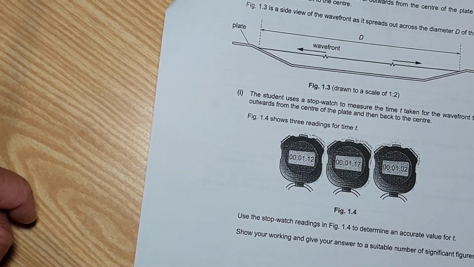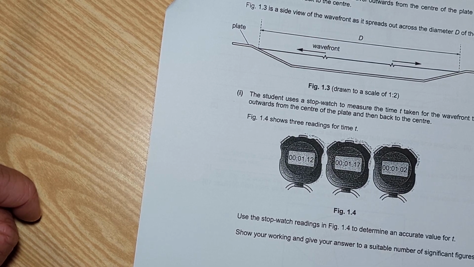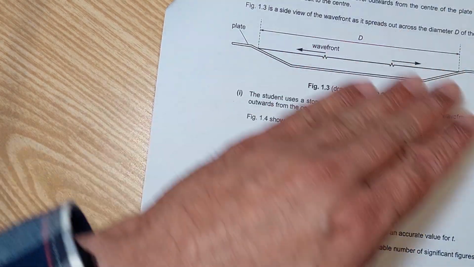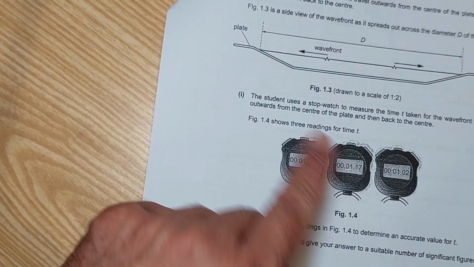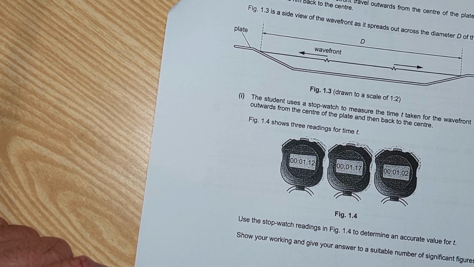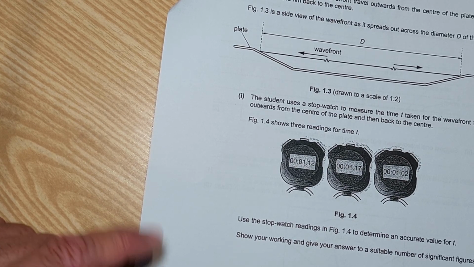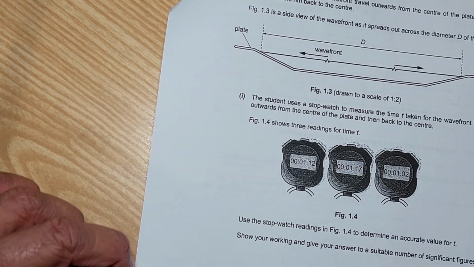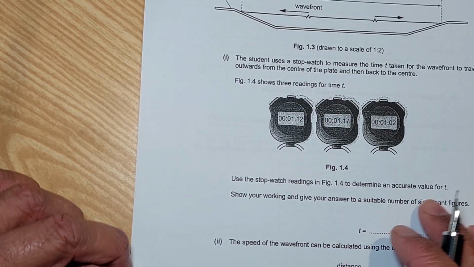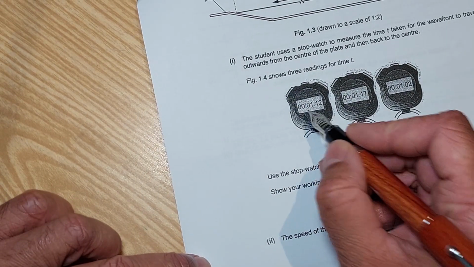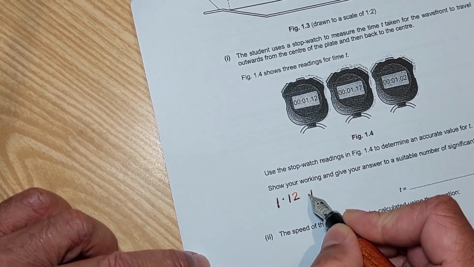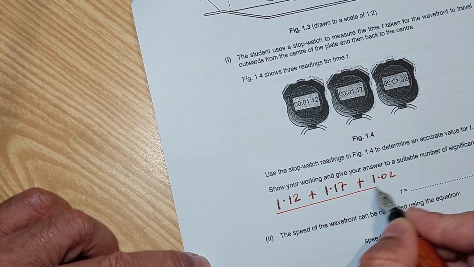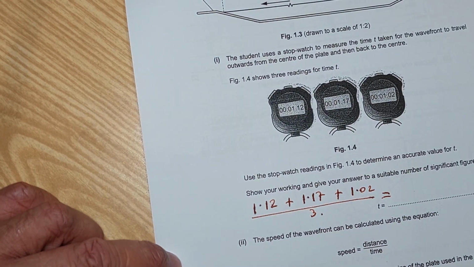The student observes the wavefront travels outwards from the center of the plate and then reflects back from the rim to the center. Figure 1.3 is a side view of the wavefront as it spreads out across the diameter d of the plate. The student uses a stopwatch to measure the time taken for the wavefront to travel outwards from the center of the plate and then back to the center. Figure 1.4 shows 3 readings for time t. Use the stopwatch readings to determine the accurate value for t. Remember that there are 3 values given, so you write 1.12 plus 1.17 plus 1.02, and then divide all this by 3.